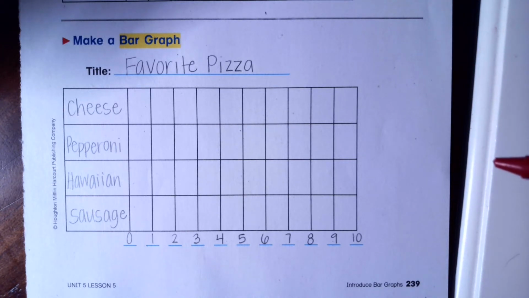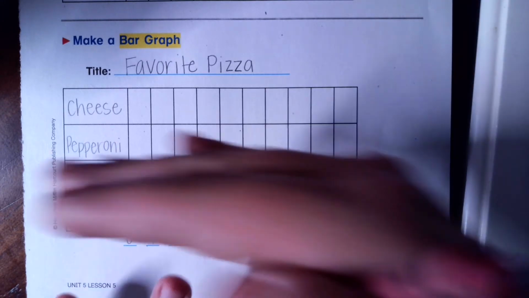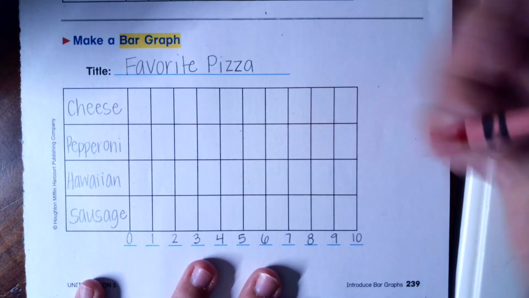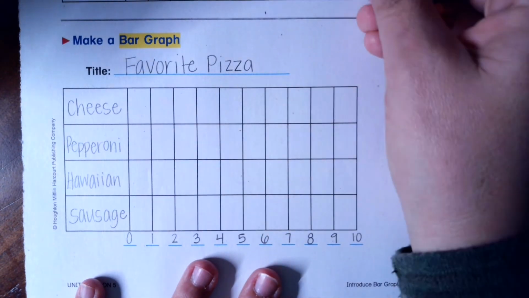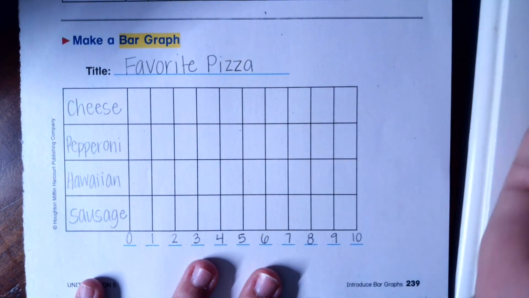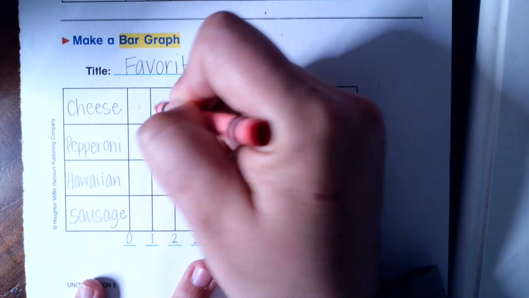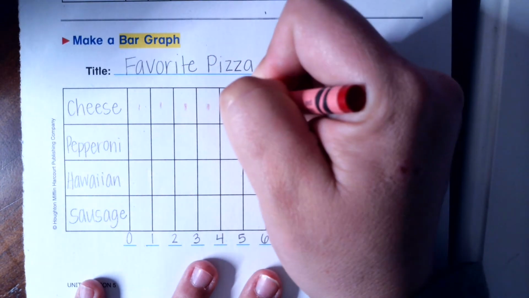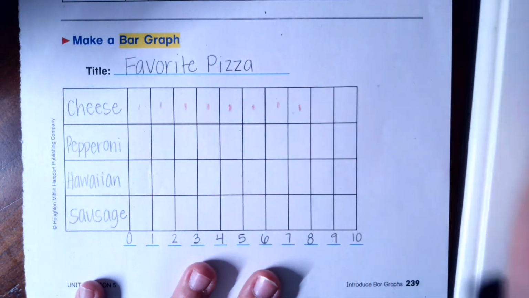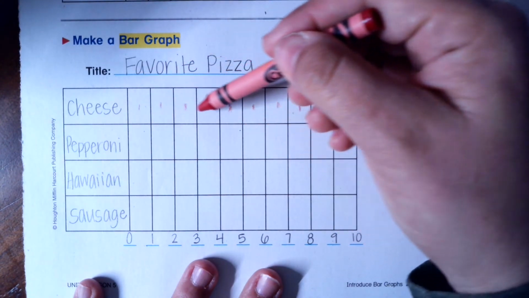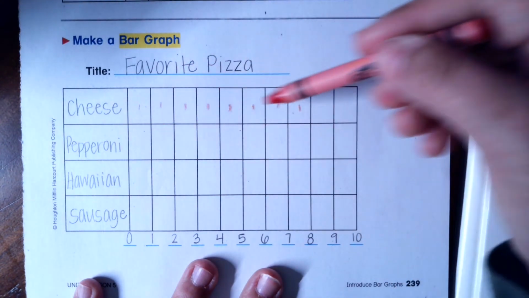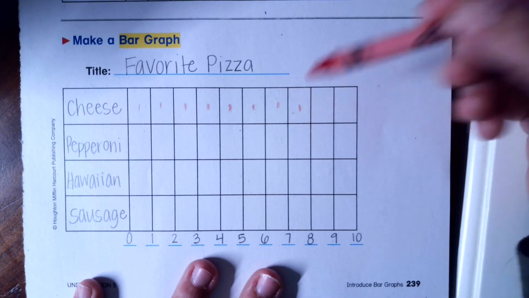So when I make my bars for my bar graphs, I always like to count first. That way I don't go further than I need to go. So I know that cheese had 8 from above. So I'm going to go 1, 2, 3, 4, 5, 6, 7, 8. So I know that I'm going to color in each of these boxes, rectangles, with my crayon.